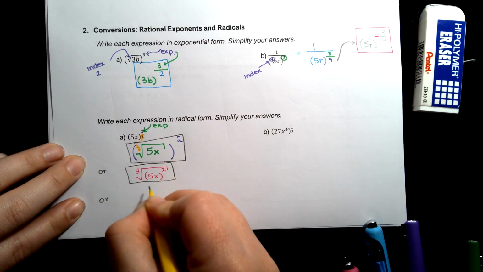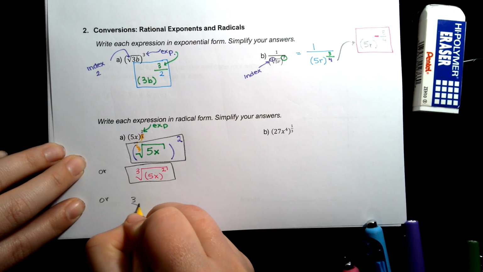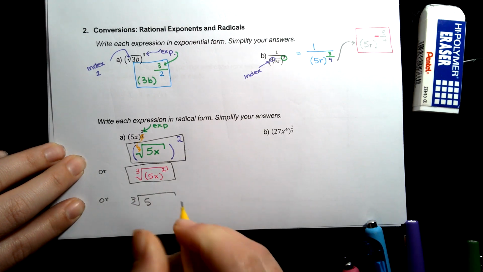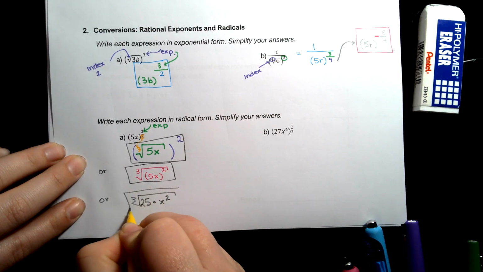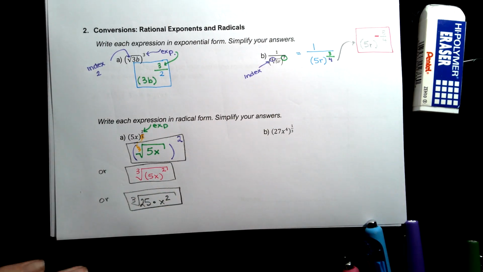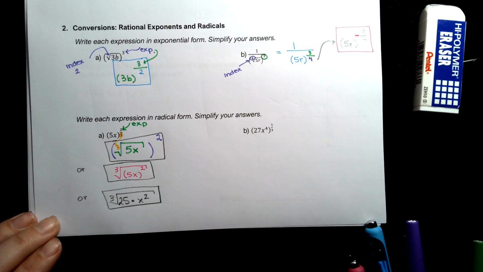Or if we were actually to square this, 5x times 5x, that would give us 25x squared. All three of these are possible answers. Typically, this one is what I see. Okay, let's go ahead and try again.